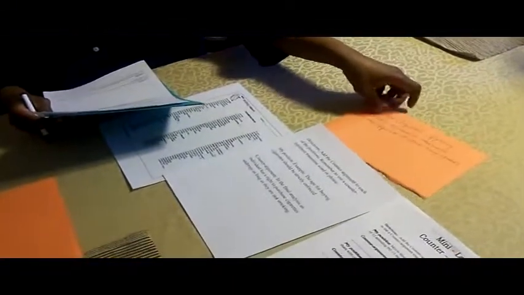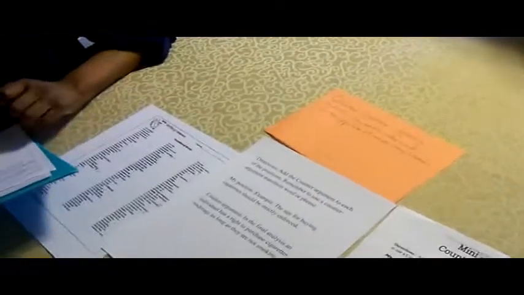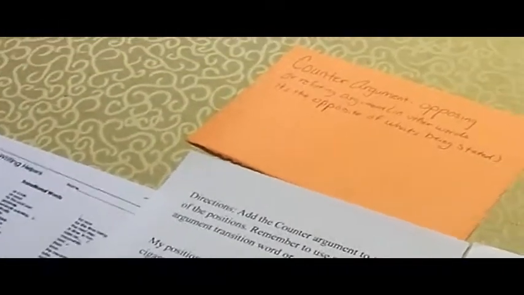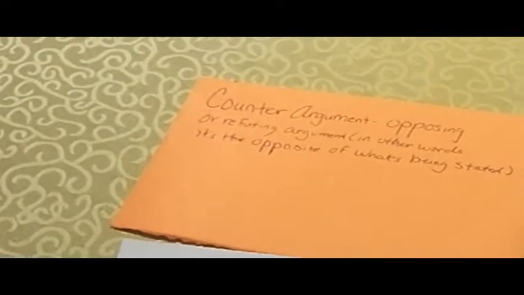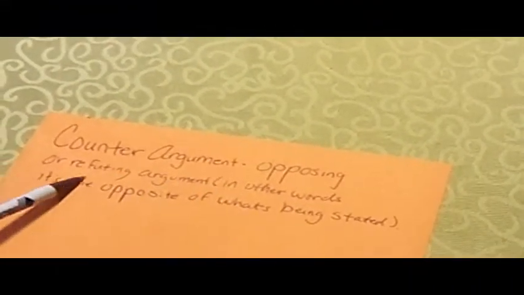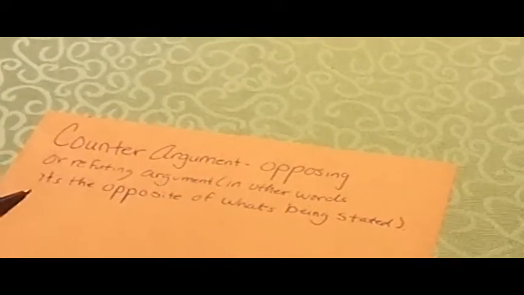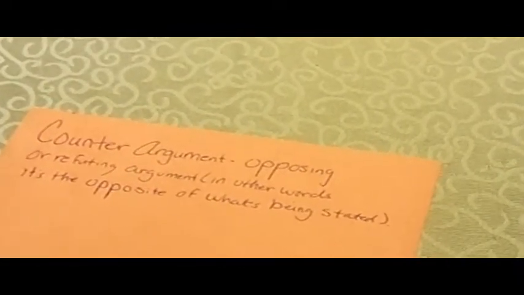Okay. All right. Today we're going to explain counter argument. And counter argument is usually used in ACT persuasive writing. You state your position, showing where you stand on a particular issue. And then we know for every position there has to be a counter argument. A counter argument is an opposing or refuting argument. In other words, it's the opposite of what's being stated.